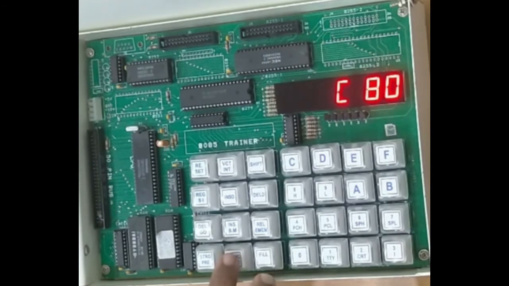Now C register content is 80. Next, D register content is 00, that is the default value. E register content is 6A. Next, F register content is 44. H register content is 27. Next, L register content is FB. Then the content of PCH. What is the need of the program counter? Program counter contains the address of the next instruction to be executed. Now PCH content is 20, that is the MSB address. Next, PCL content is 06. So PC is now pointing to the location 2006.